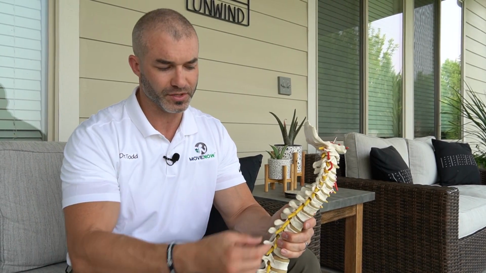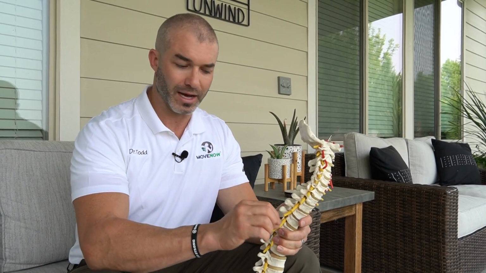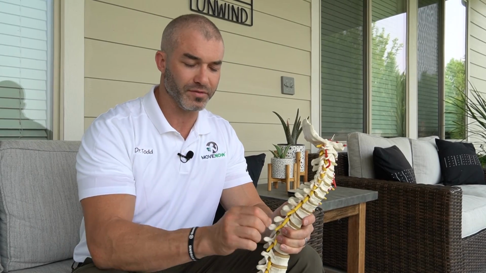It branches off into 31 pairs of spinal nerve roots. Those nerve roots branch further and further until you have little neurons, tiny cells of nerves that connect into every single cell, tissue, and organ in the body. So the nervous system is the central processing computer of the body, and the way it connects is through these wires, which are nerves.